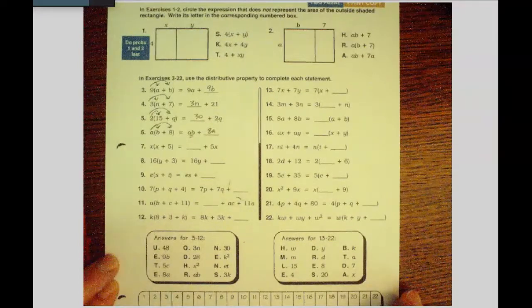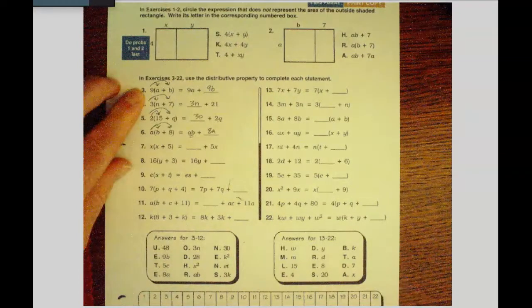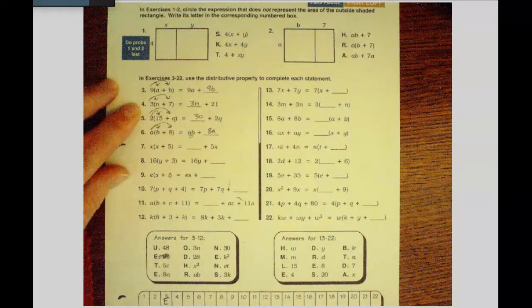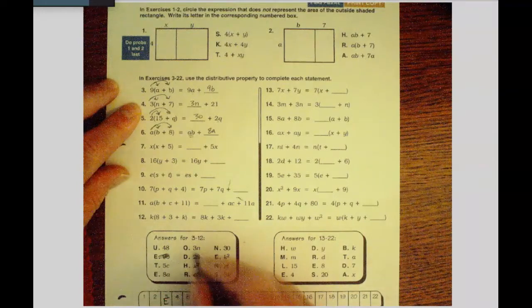I go down and I find 9B, and so for number 3, I'm going to put in an E. The next one, 3N. Is there a 3N? Yes, so I've got my answer right.